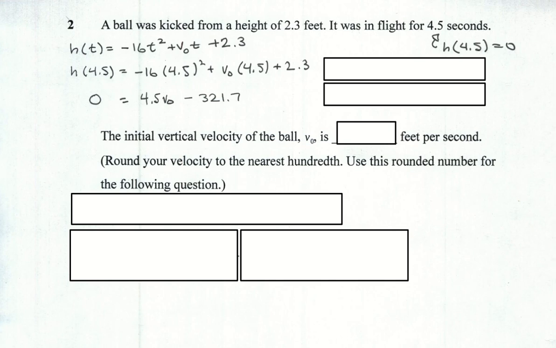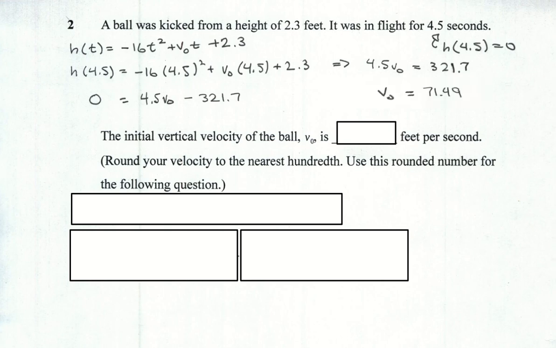So as we work backwards through the order of operations, we're going to undo that subtraction. No great surprise. We're going to add 321.7 to both sides. To get the initial vertical velocity by itself, we're going to divide by the 4.5. And of course it's rounded to the nearest hundredth. So there's our initial vertical velocity, 71.5 feet per second.